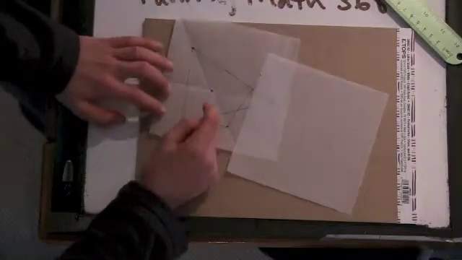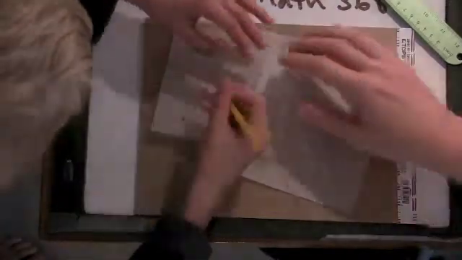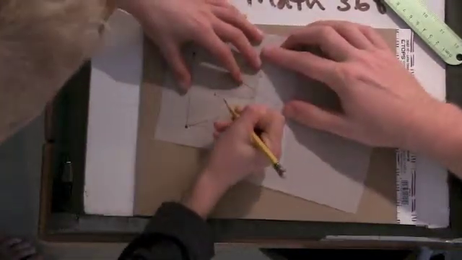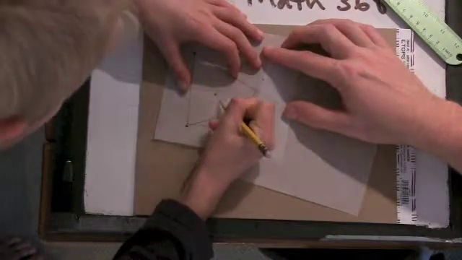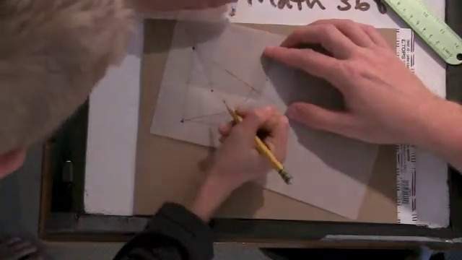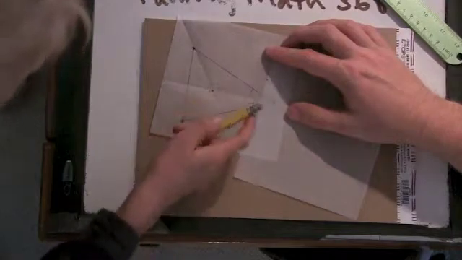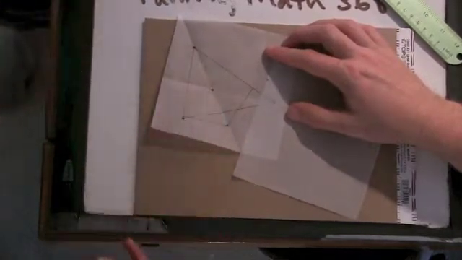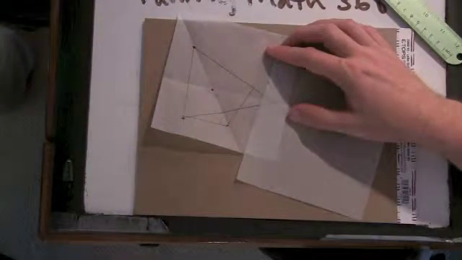Which angles are equal? Why don't you show me what angles you mean? Like this angle, and this angle, and also it looks like there's 6 small triangles. Yeah. Interesting.